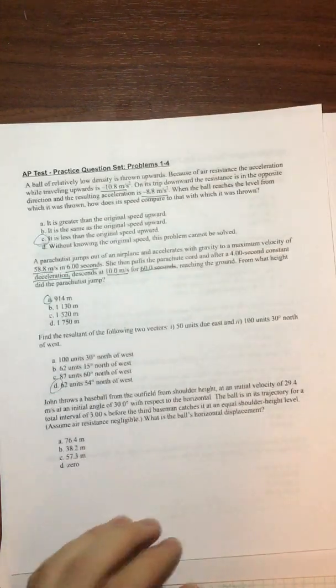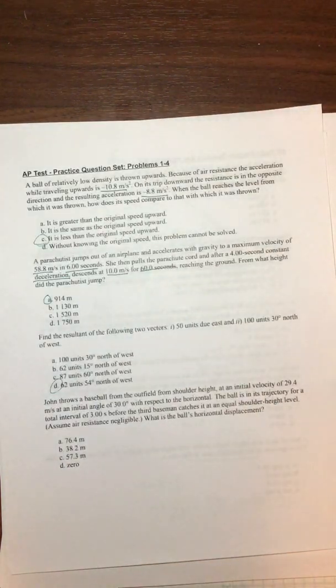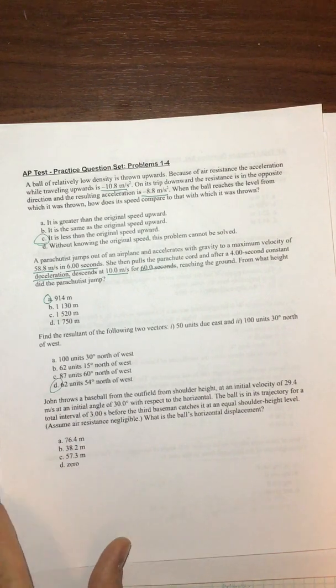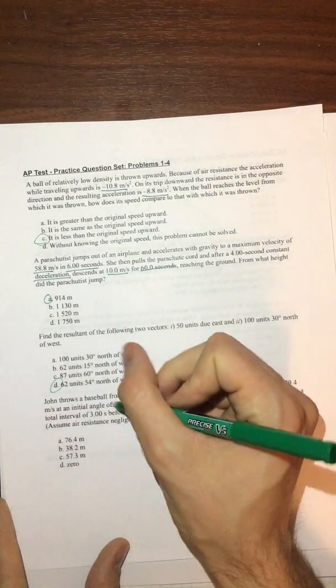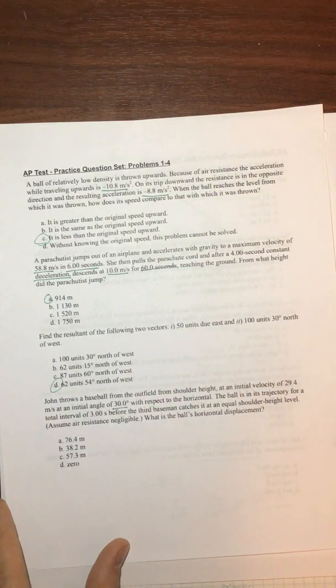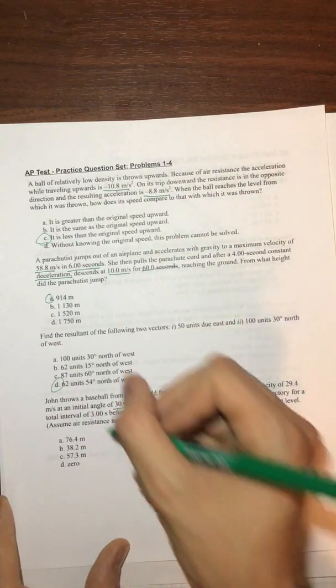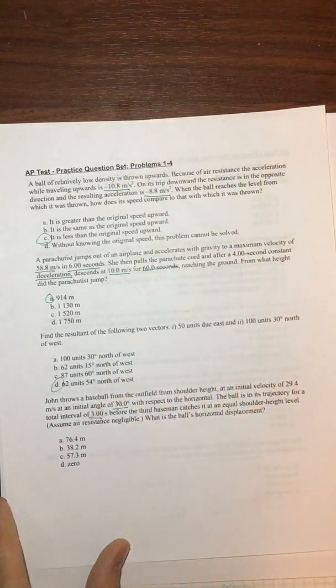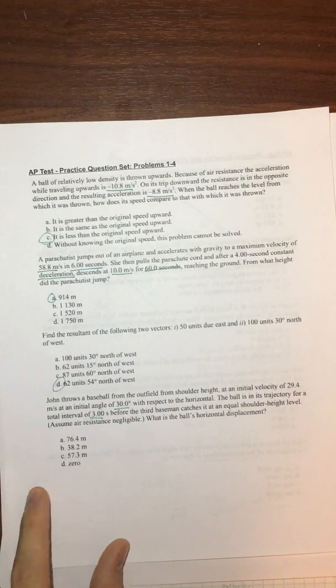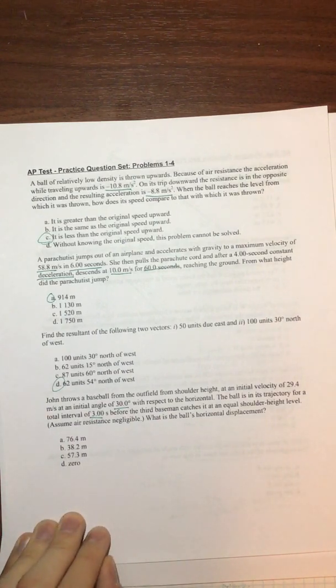Okay, so last problem on this first page. John throws a baseball from the outfield from shoulder height at an initial velocity of 29.4 meters per second at an angle of 30 degrees with respect to the horizontal. The ball is in its trajectory for a total interval of 3 seconds before the third baseman catches it at an equal shoulder level height. Assume air resistance is negligible. What is the ball's horizontal displacement?